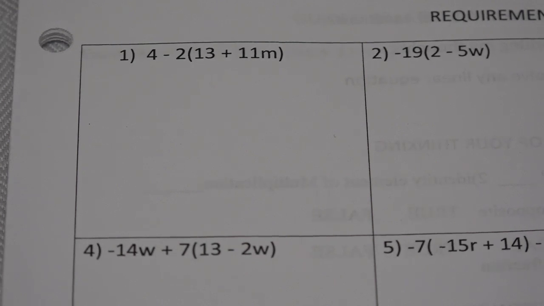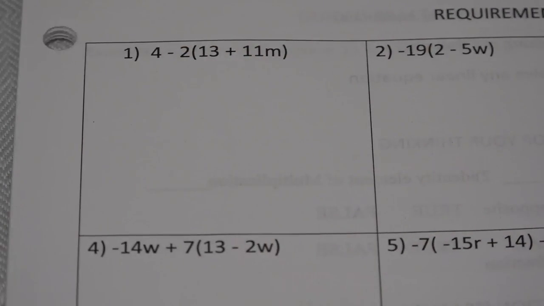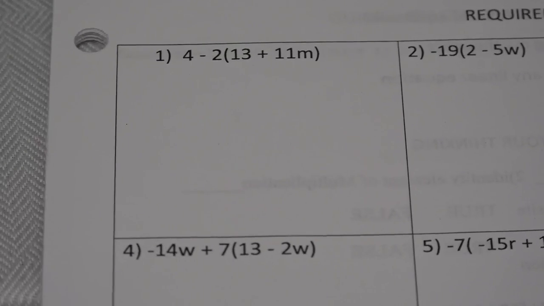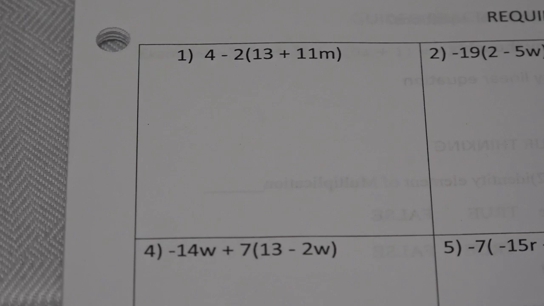All right, let's do this. This basically is your second packet, and these are requirements. The class is geometry, but these are requirements. You need to be able to master this, or if you haven't already done so. So let's start with the first few problems.